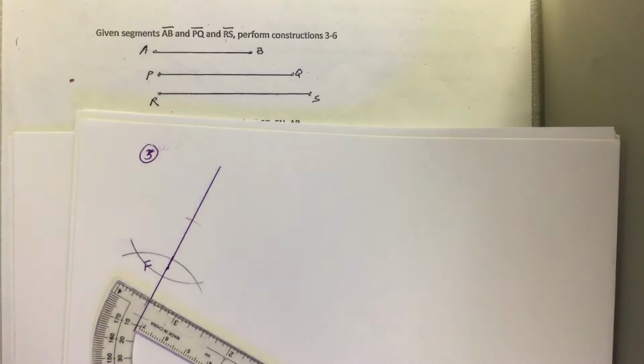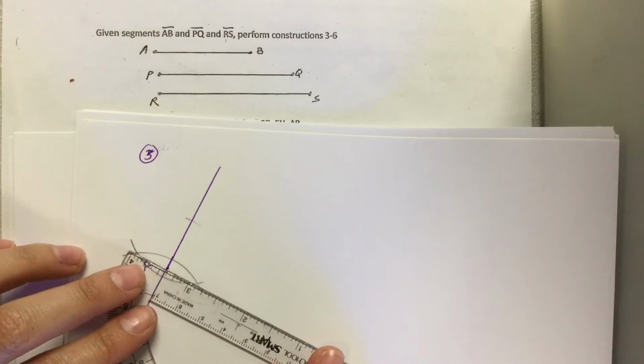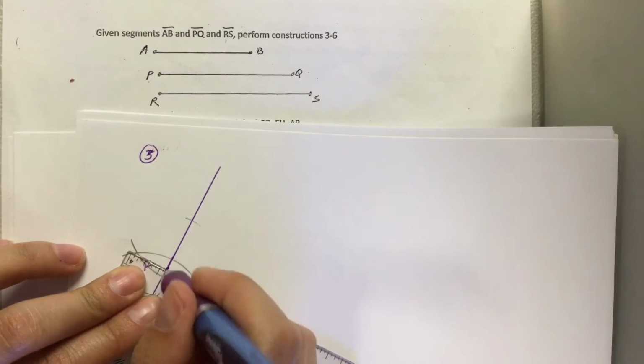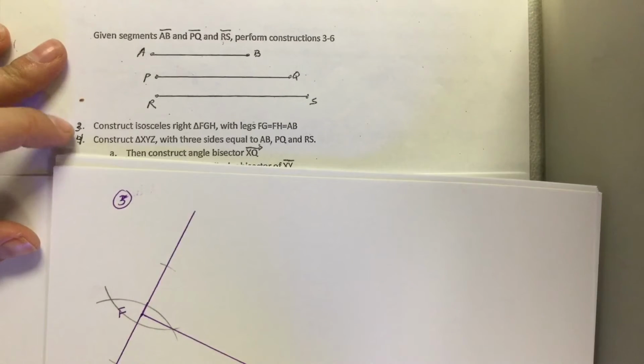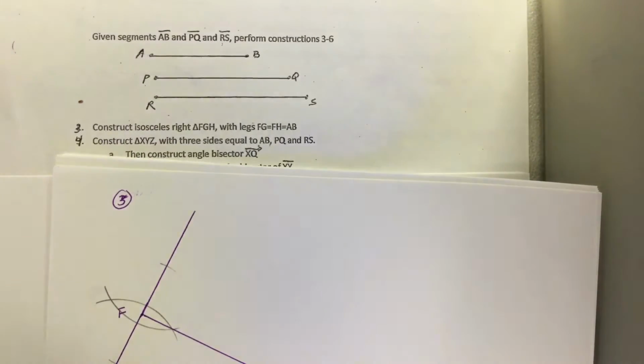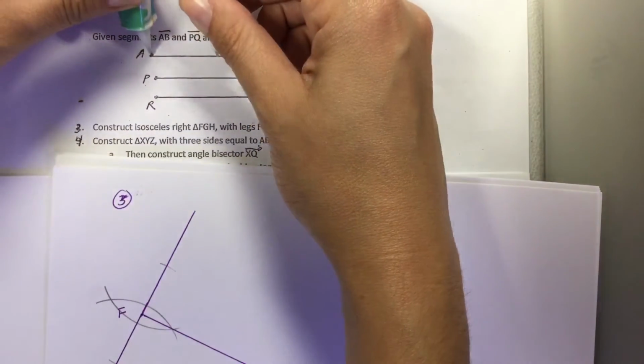So here I have my right angle for the right triangle. And I want legs FG and FH equal to AB. So here's AB.